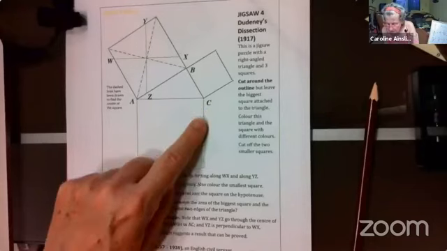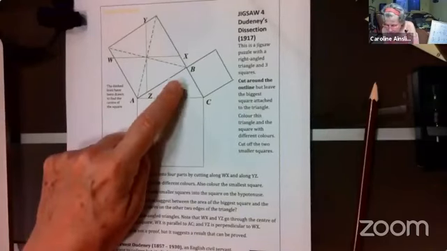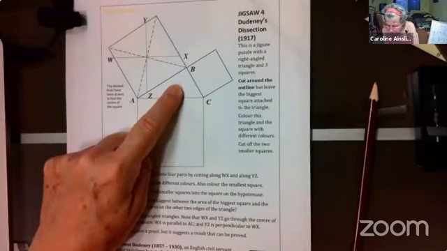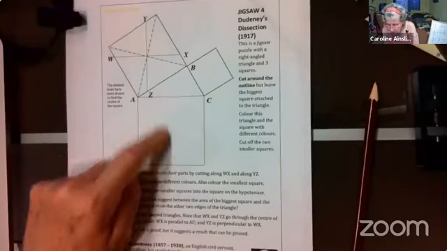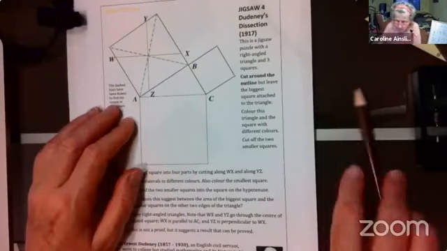Leave the biggest square attached to the triangle, which we will do if we're cutting around the outline. Color the triangle and the square with different colors, and cut off the 2 smaller squares.